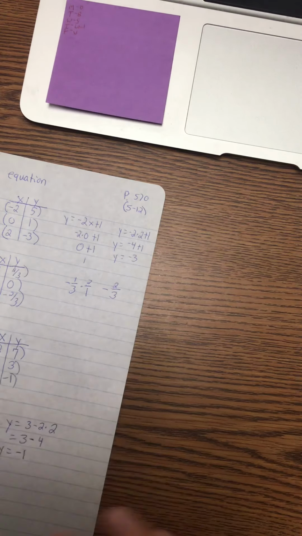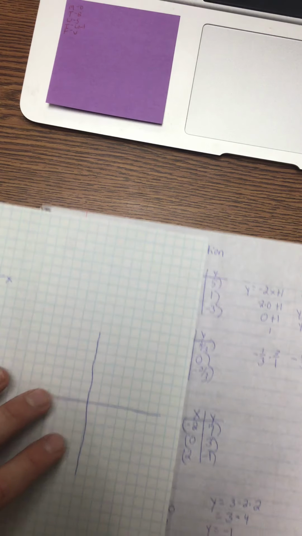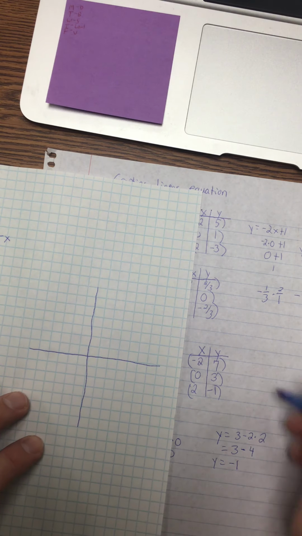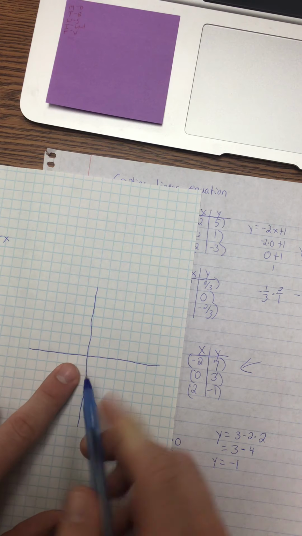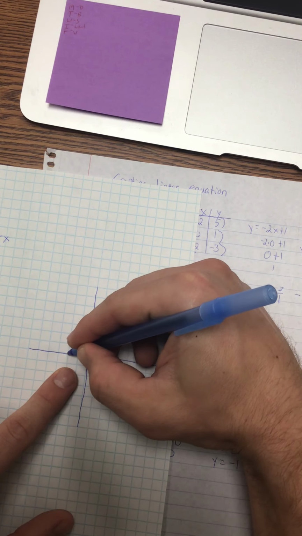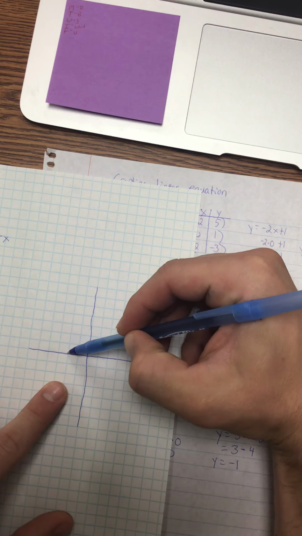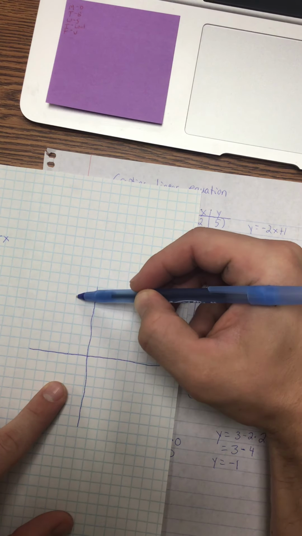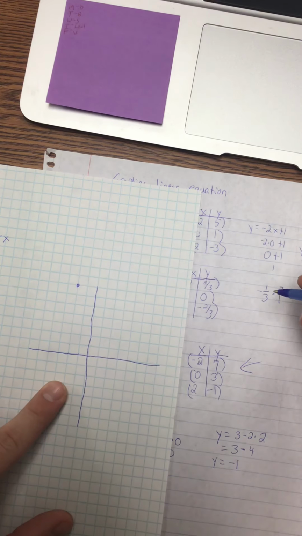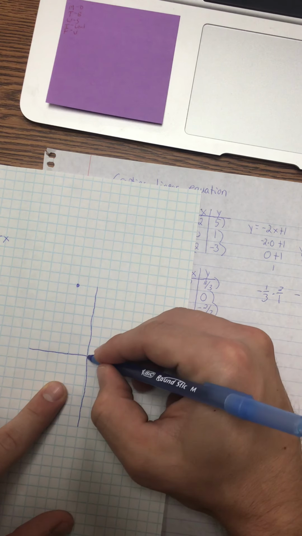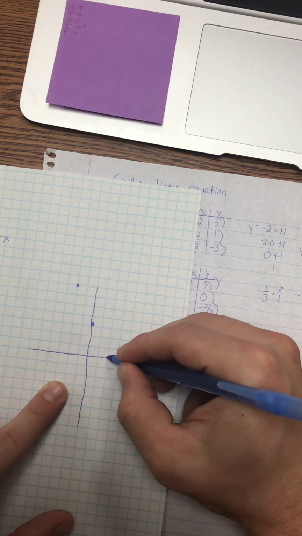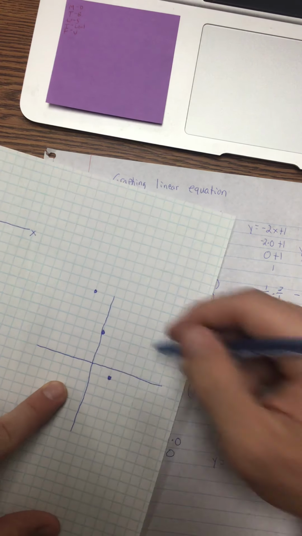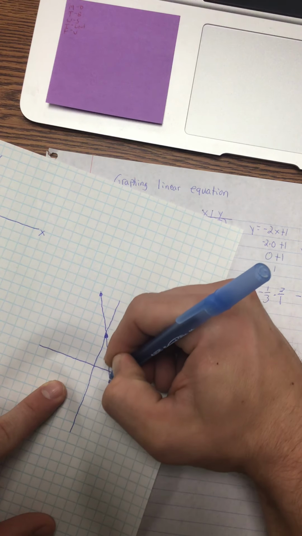Now all we need to do is go to our last graph. So negative 2, 7. So I'm going to go left 2, so you can see, and then up 1, 2, 3, 4, 5, 6, 7. All right, and then I'm going to go 0, 3. 0, can't move left or right, up 1, 2, 3, and then 2, negative 1. Okay, and then we're just going to connect those dots to form our line.